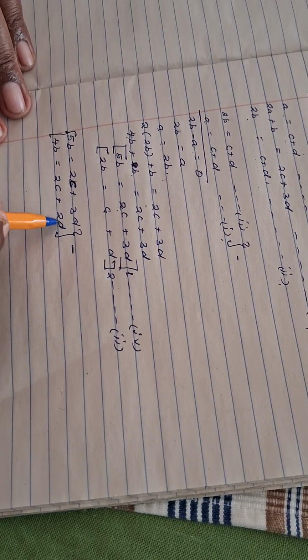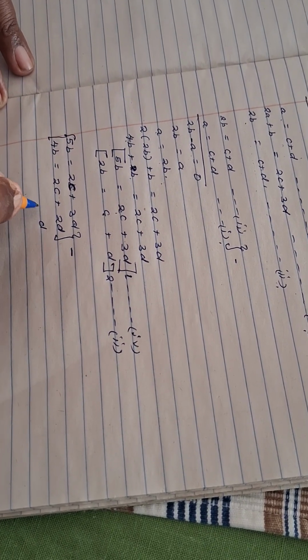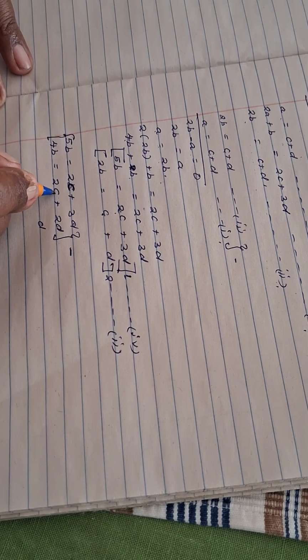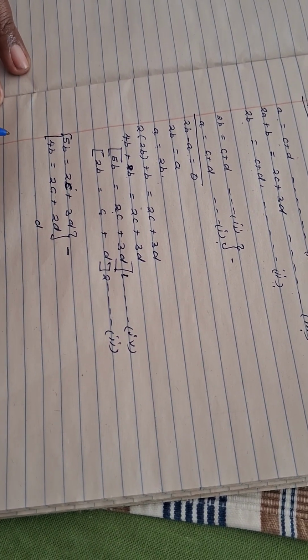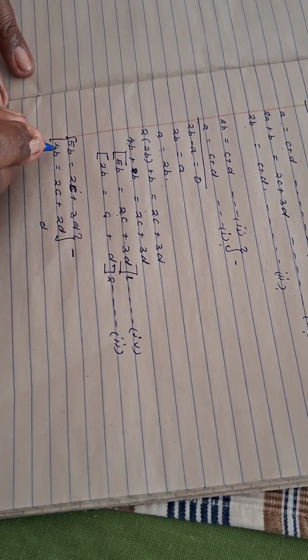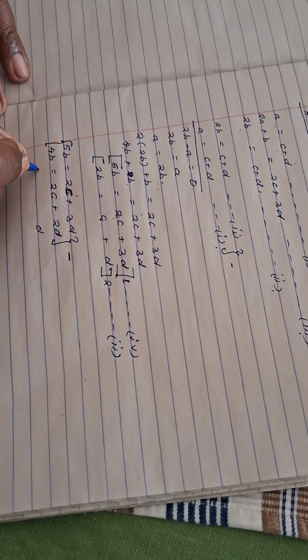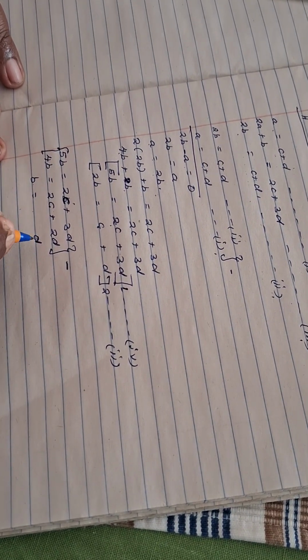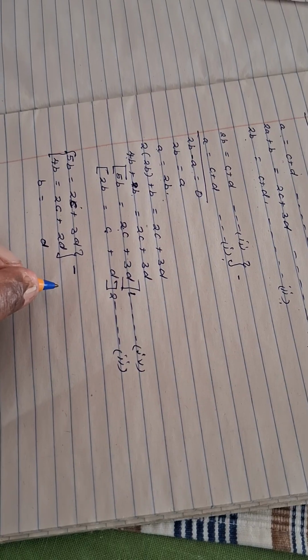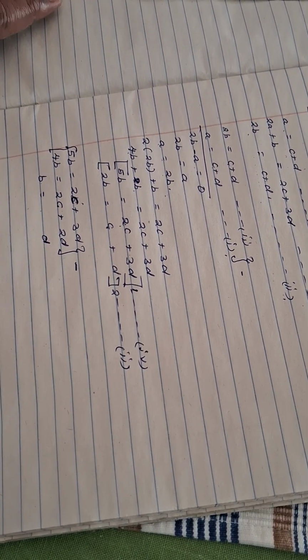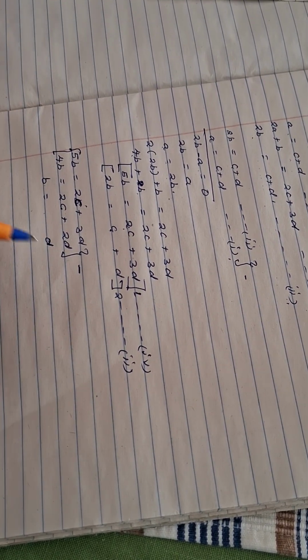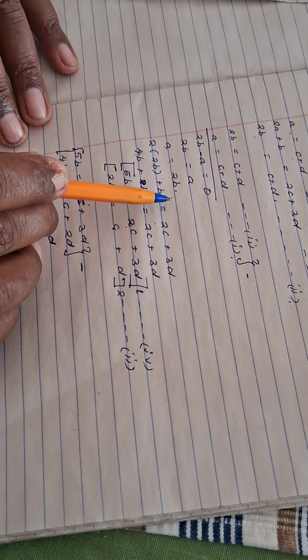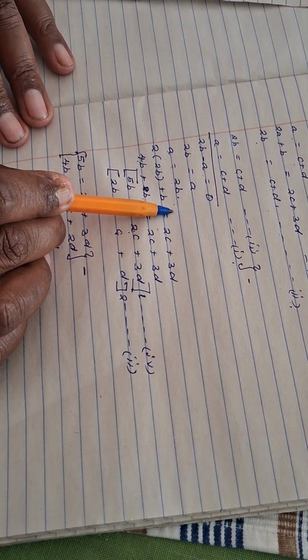So 3d minus d is equals to d. 2c minus 2c is equals to 0. 5b minus 4b is equals to b. So b is equals to d. B is equals to d. And a is equals to 2b.